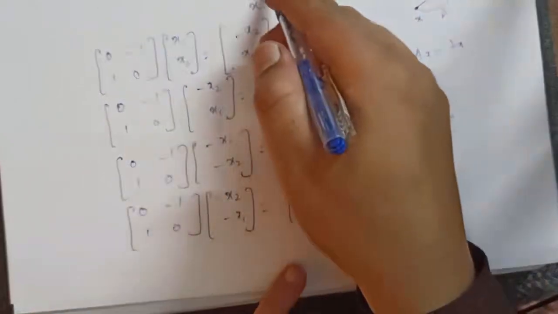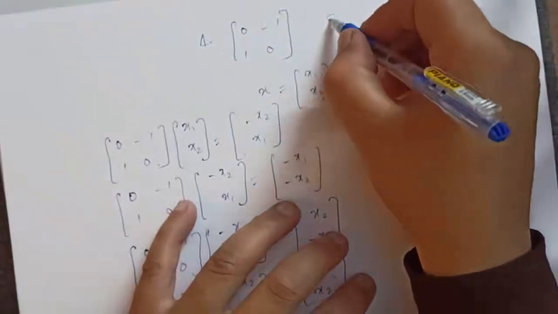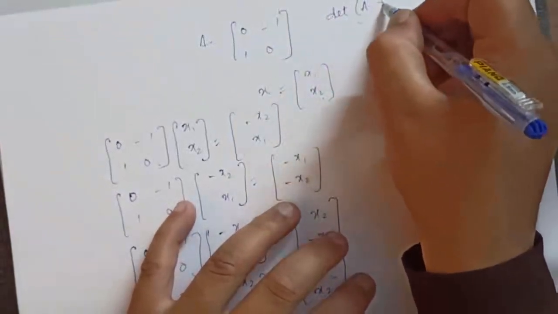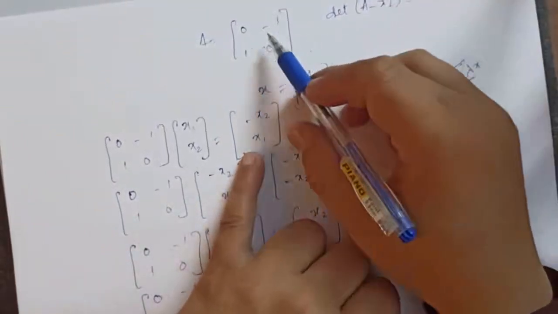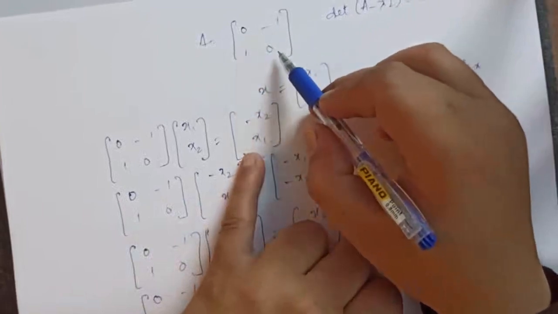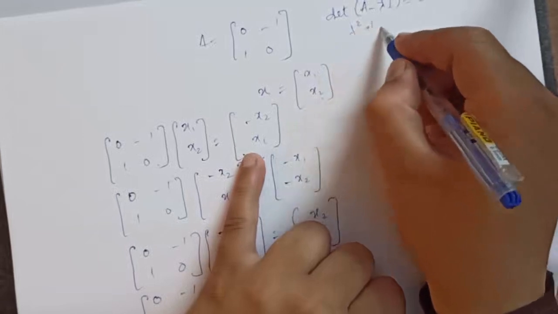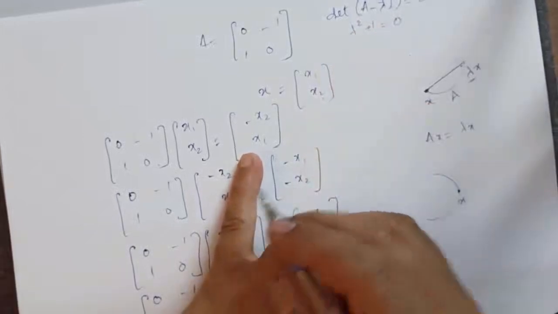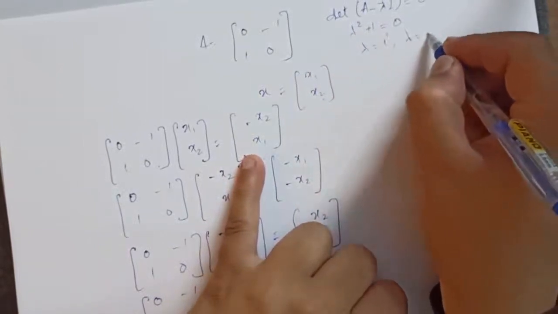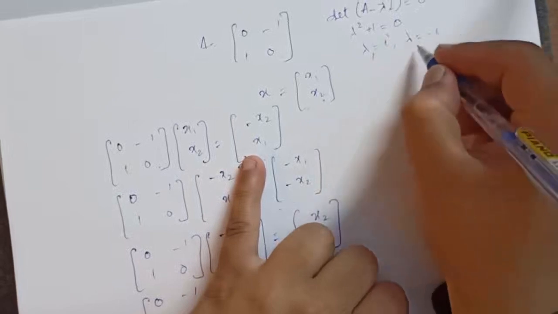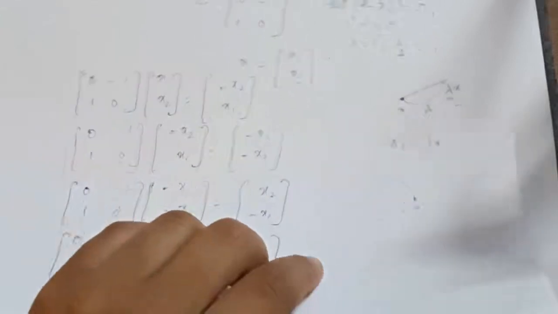So if I make the characteristic equation of this matrix, we know that determinant of A minus lambda I equals 0. It becomes very simple: minus lambda here and minus lambda here. So effectively the result is lambda squared plus 1 equals 0, and I will get two eigenvalues, which are i and minus i. So lambda 1 is i and lambda 2 is minus i, right?